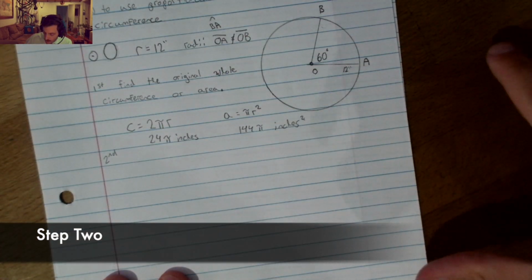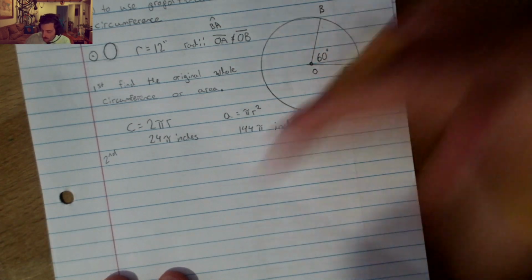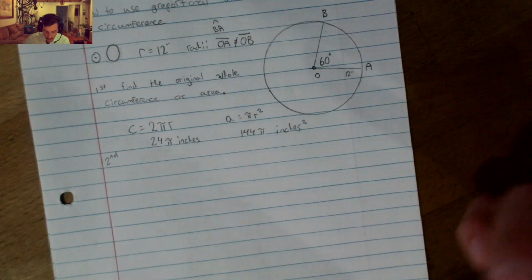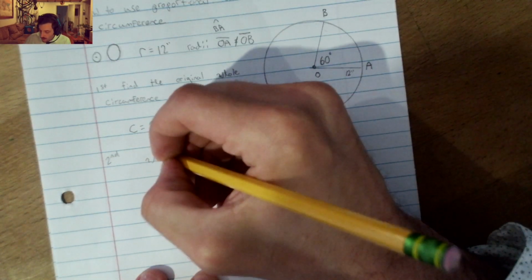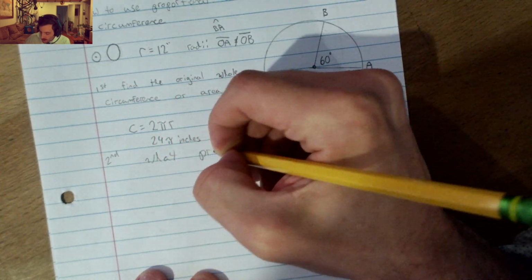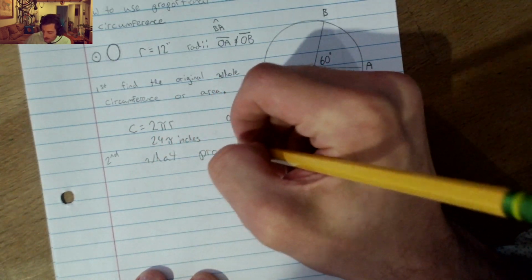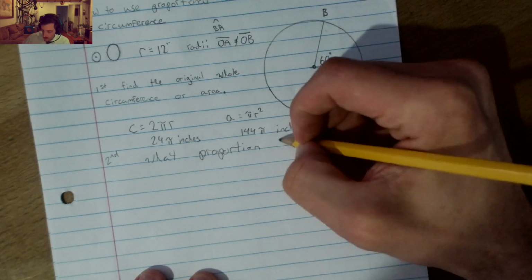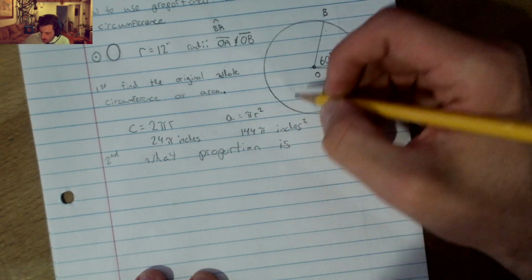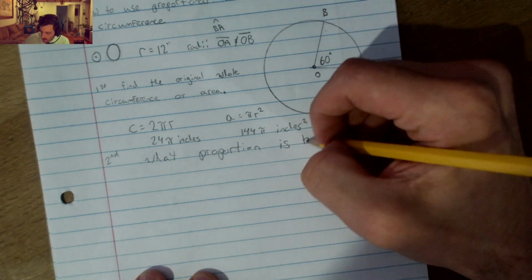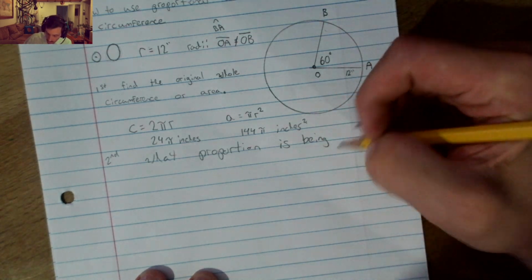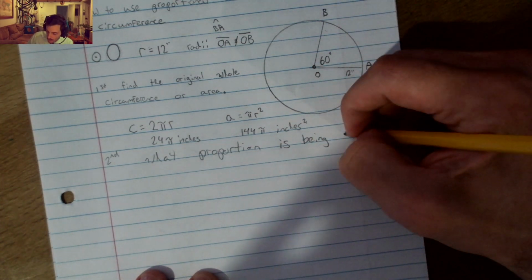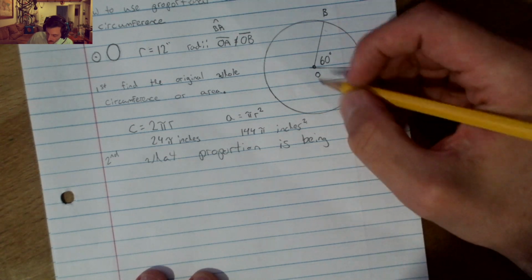The next portion that we have to do in terms of solving for our sector value is figure out what proportion is being asked for. In this particular example, our proportion is going to be, once again, 60 over 360.